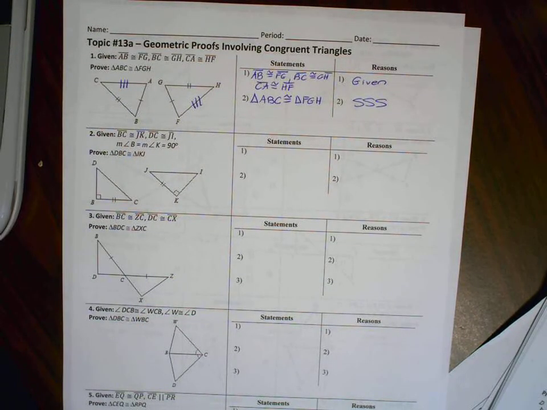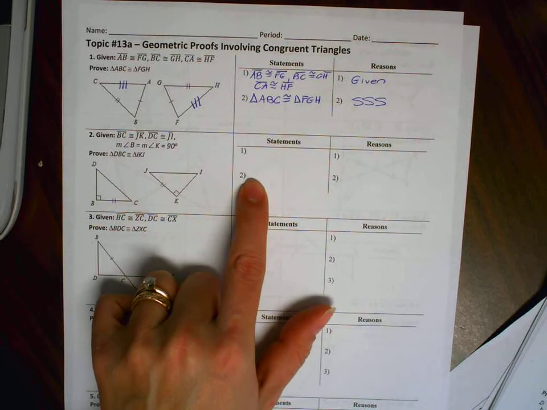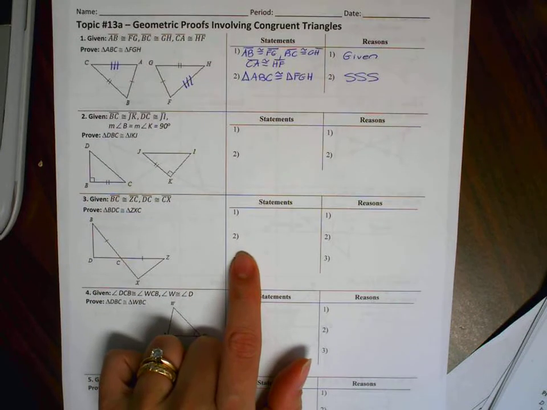All right, I'm going to let you try number 2 on your own. If you want to, pause this right now and try number 2.